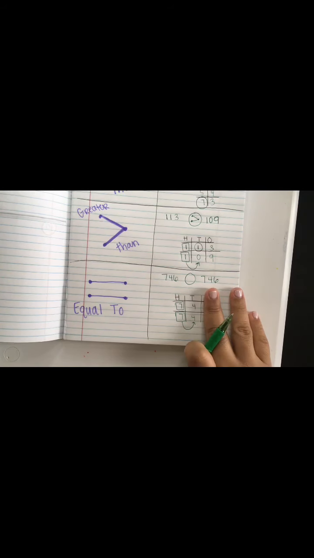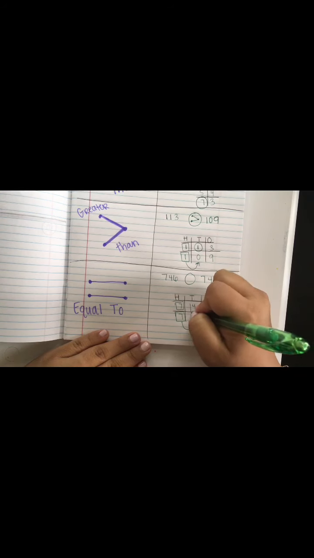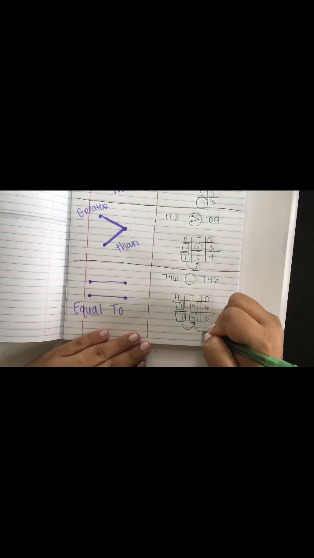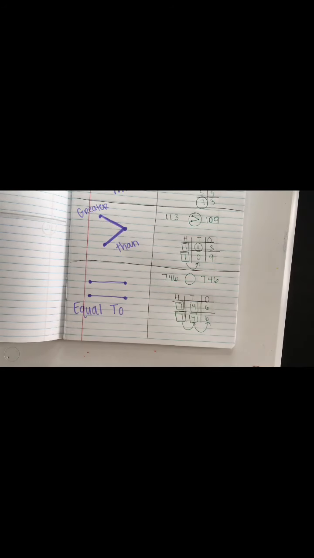So now I'm looking at my tens. I have a 4 and a 4. These numbers are the same again. So just because they're the same here doesn't mean the whole number is the same. We have to check it all. So I'm going to box this in because I know that these are equal. And I'm going to go to my next greatest place value, which happens to be my last one, which is my ones. Now I have a 6 and a 6.